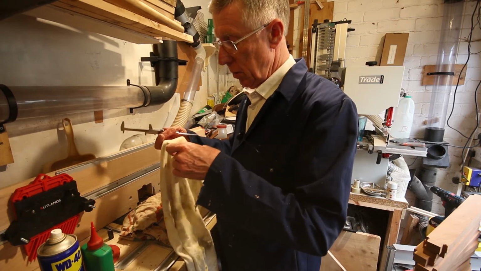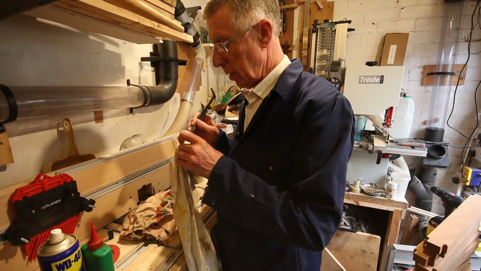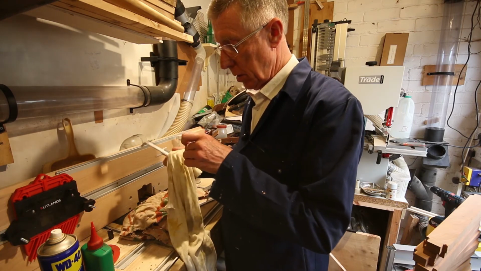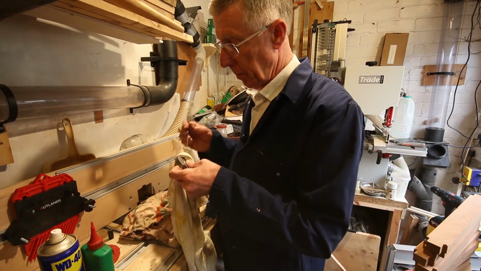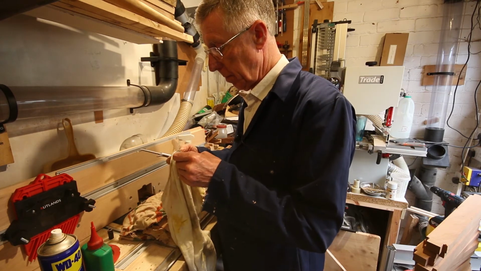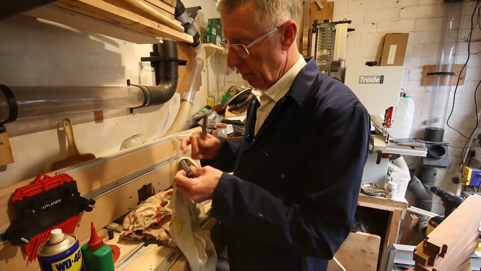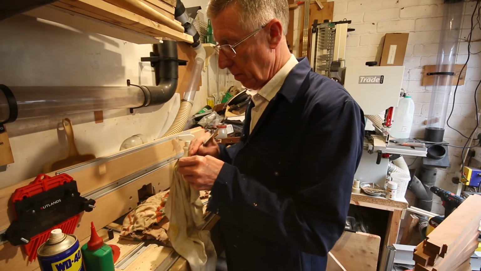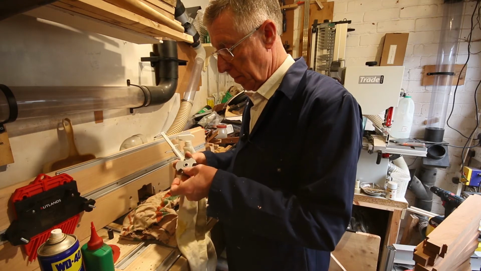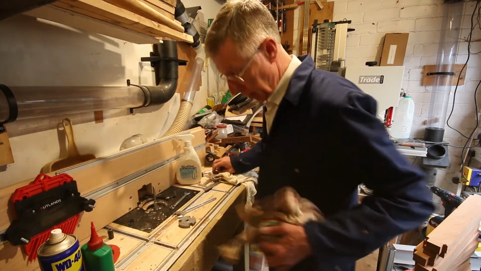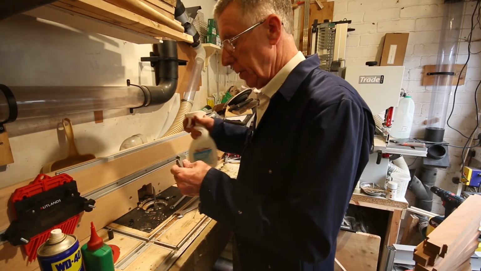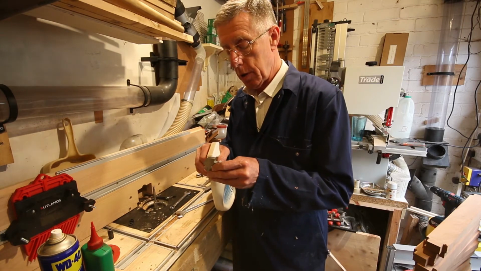And use the cloth in association with something fine. That's got it. There we go, that's that one. This is the top, sorry, this is the bottom.